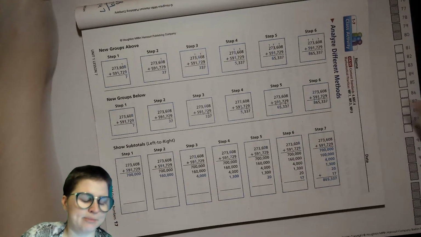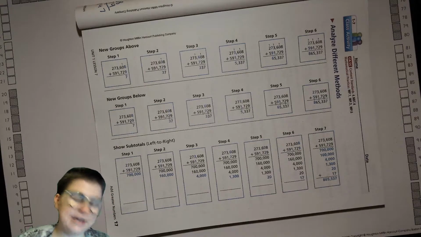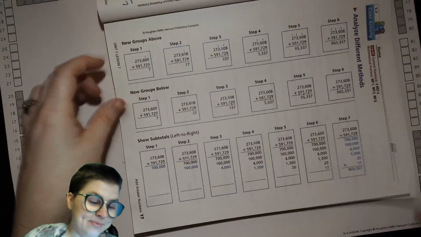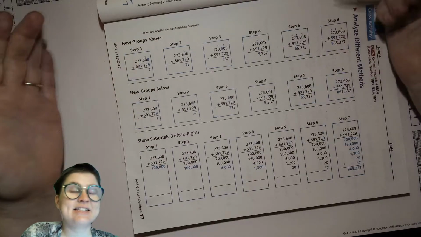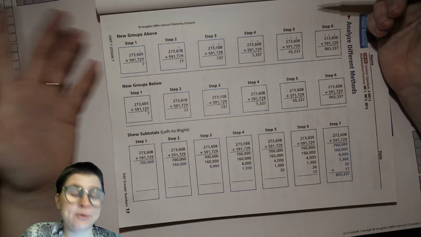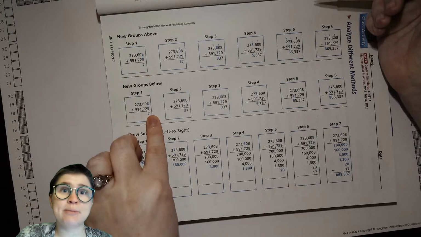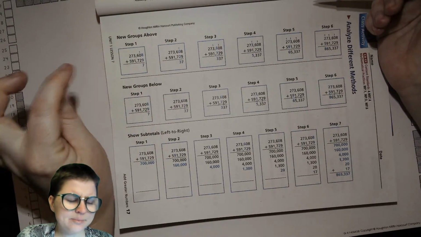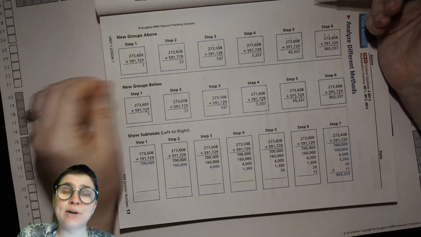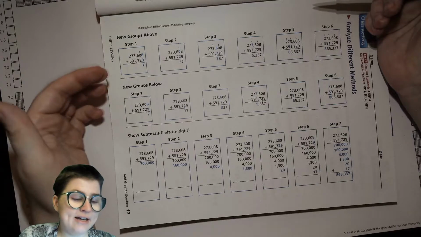I'll use my purple marker for this. So if we're adding big numbers like this, like we're talking about into the 100,000s right now, it's the same procedure that you're used to for adding smaller numbers. It's just still really important that you're lining up your place value, lining up your digits by place value, and then keeping organized.